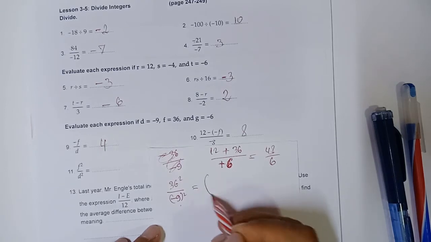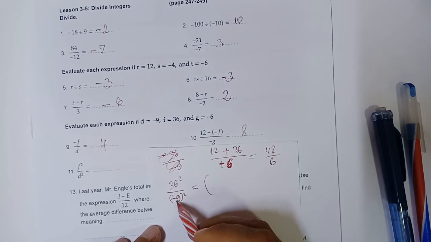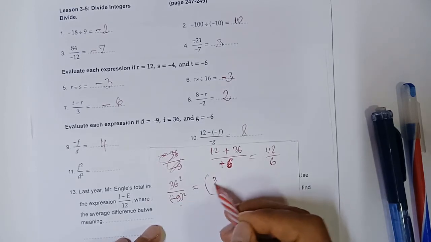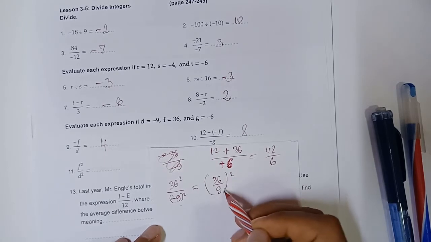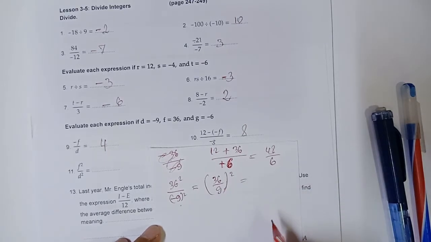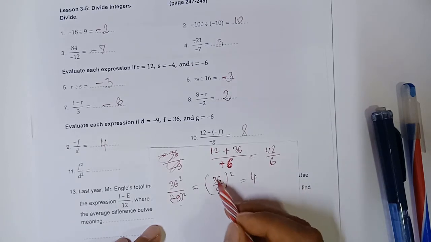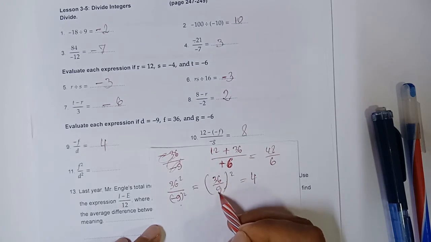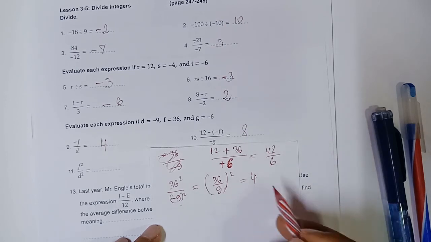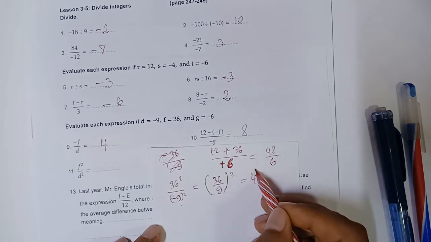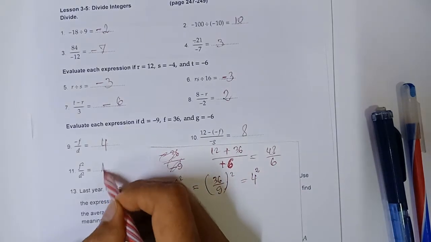You can write like this, because since this is a positive answer, do not mind about the negative. 36 over 9 squared like this, and then 36 divided by 9, you get 4. Inside here you got 36 divided by 9, you got 4, and then squared. So 4 squared, 4 times 4 is 16.